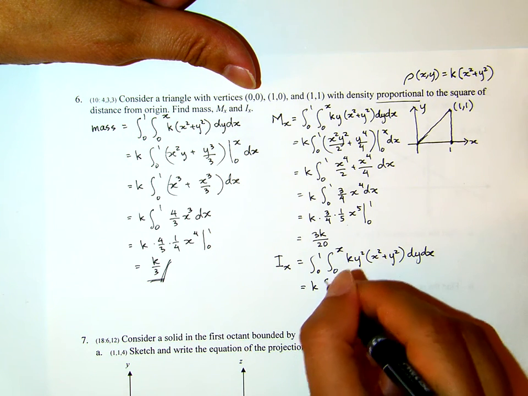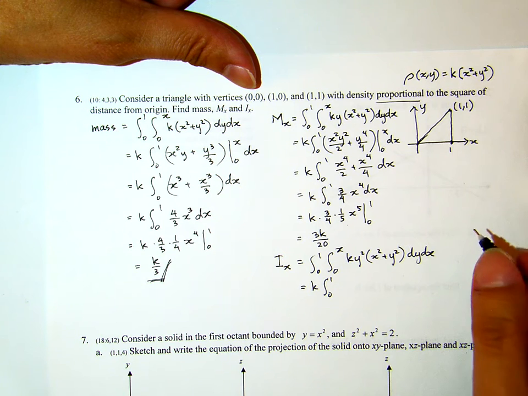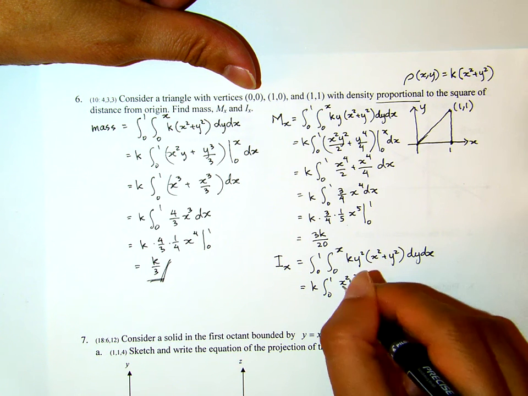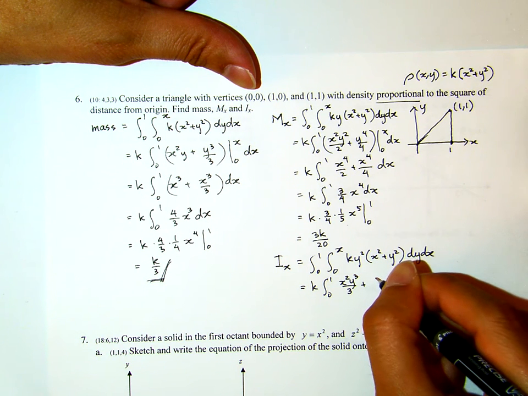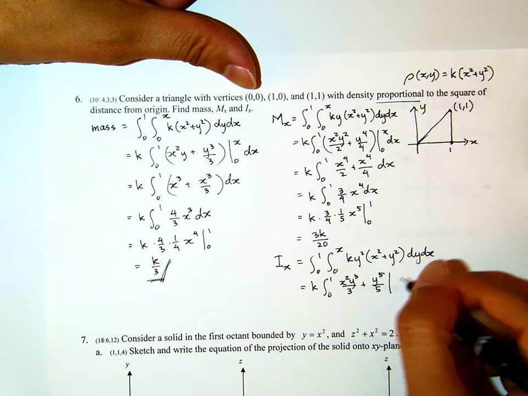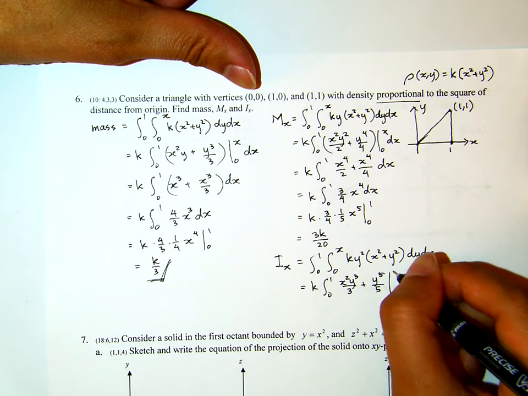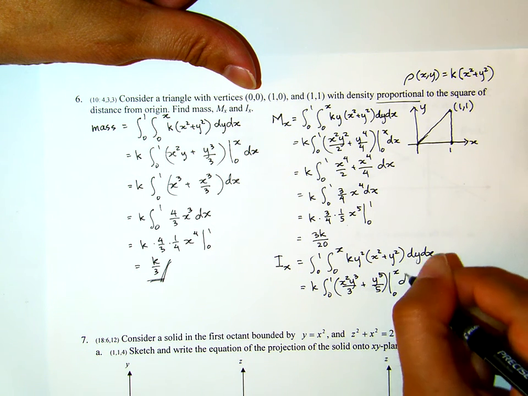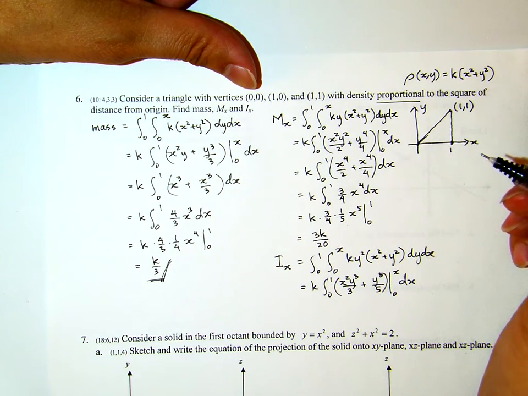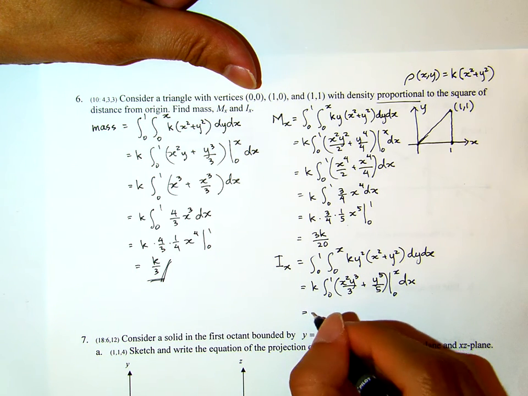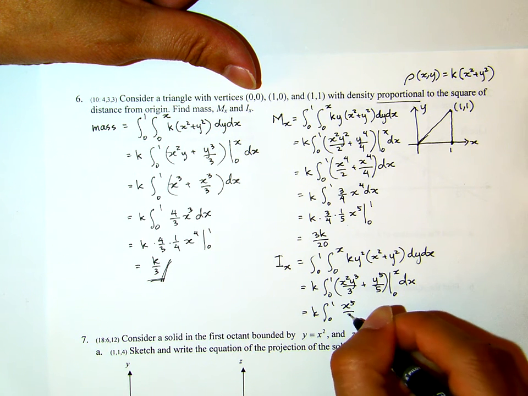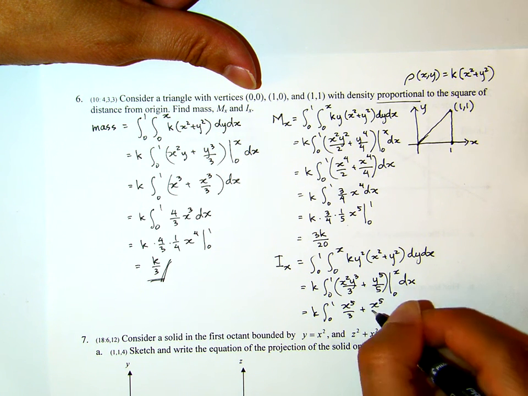Again, I pull the k out. Now whenever you integrate with respect to y, I get x squared y cubed over 3 plus y to the 5th over 5, and the limit is 0 to x dx. Okay, and when I insert the x, I get x to the 5th over 3 plus x to the 5th over 5.